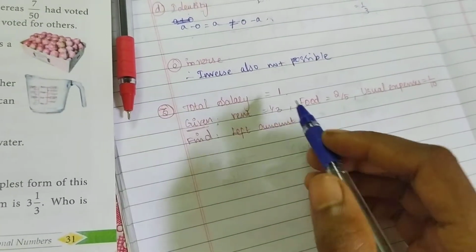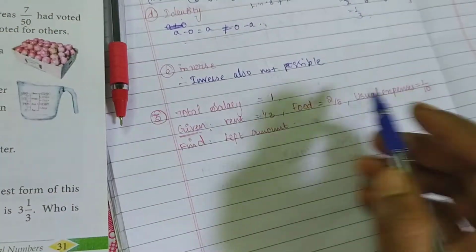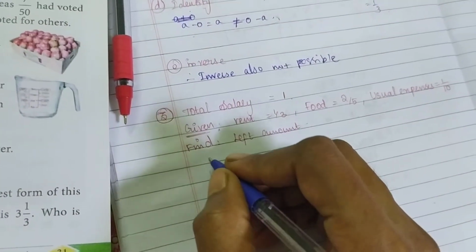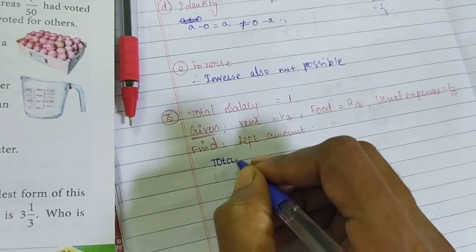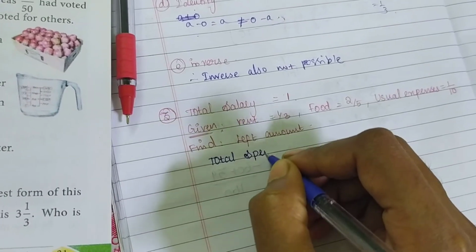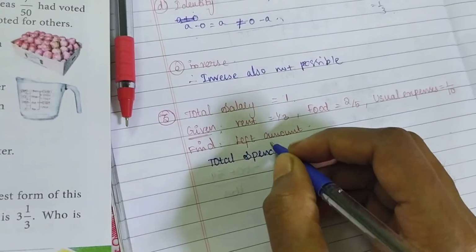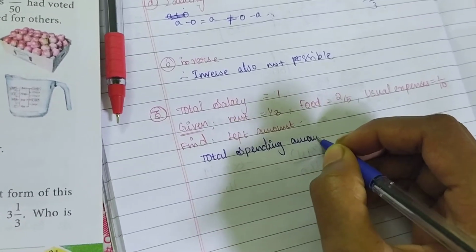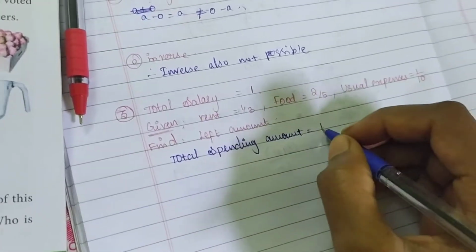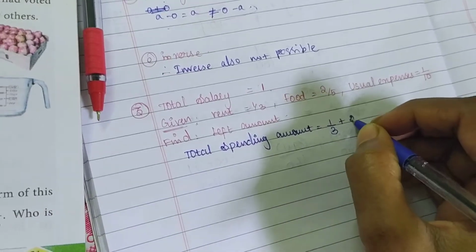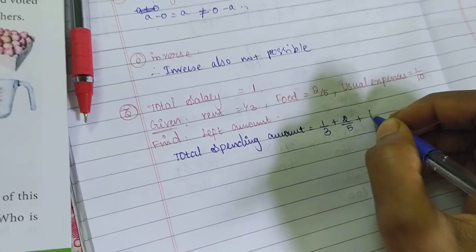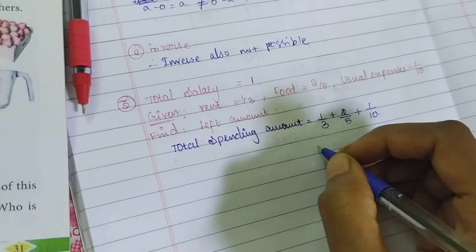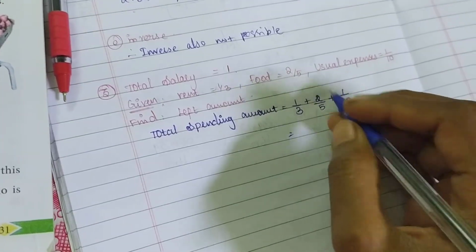The left amount is the total amount minus the spending amount. So these are my spending amounts: the rent 1/3 plus the food 2/5, plus the usual 1/10.